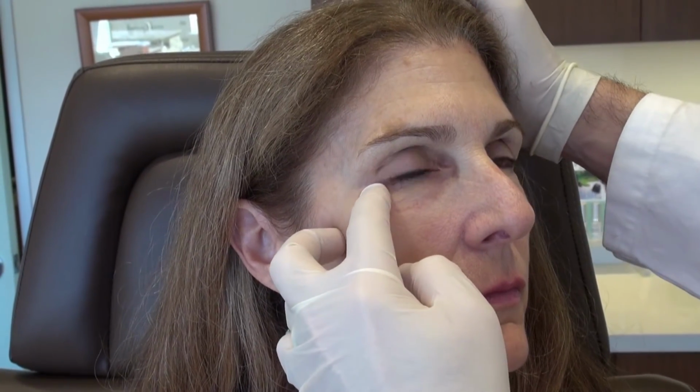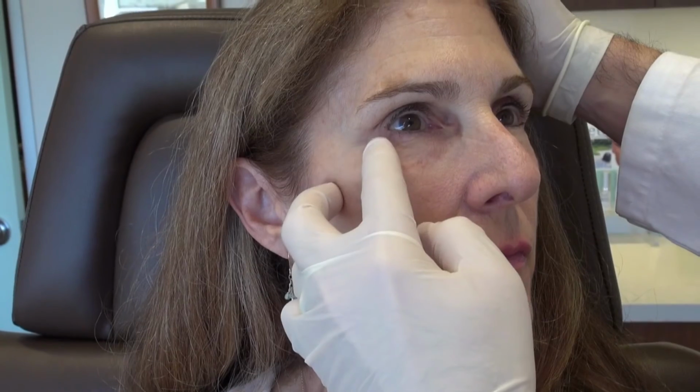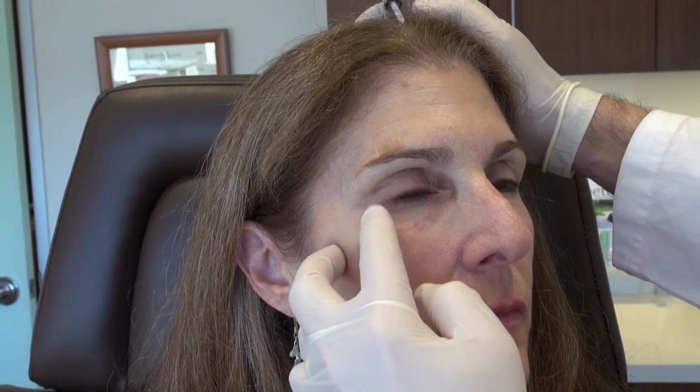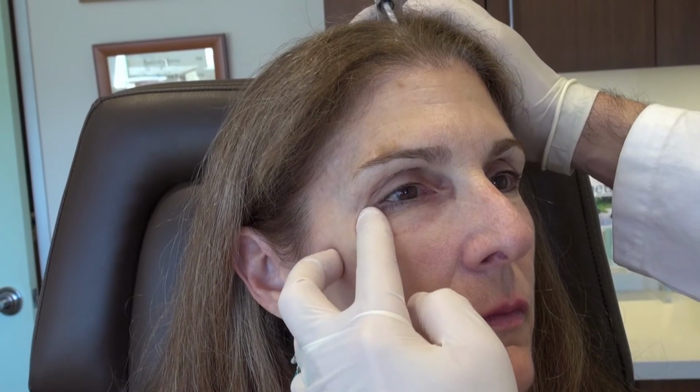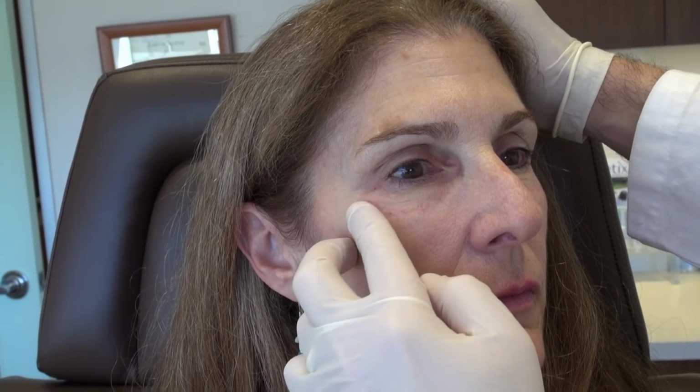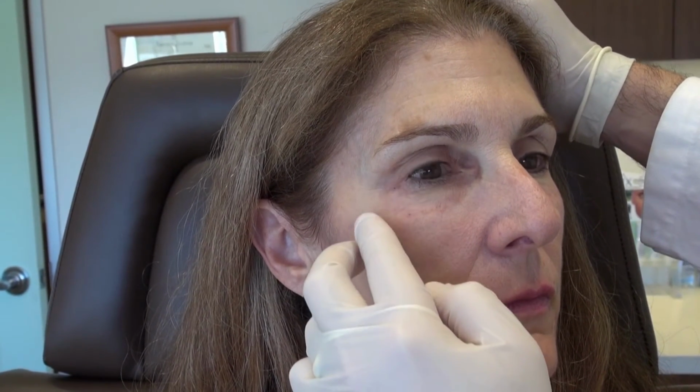The lateral aspect of the tear trough is especially tricky because the septum actually comes a little bit anterior in that area, and so it's actually easier to get behind the septum there than it is in the more medial aspect.